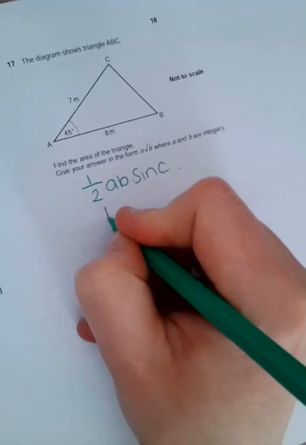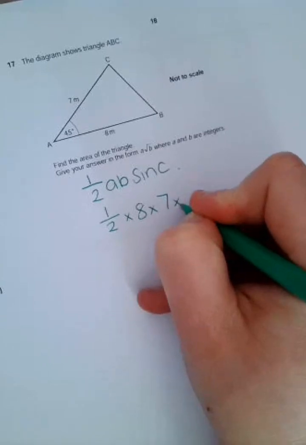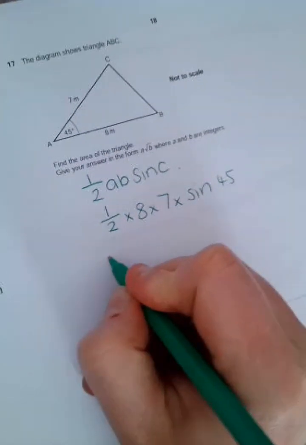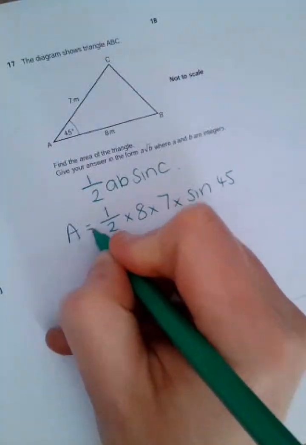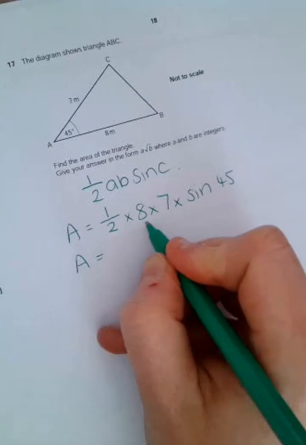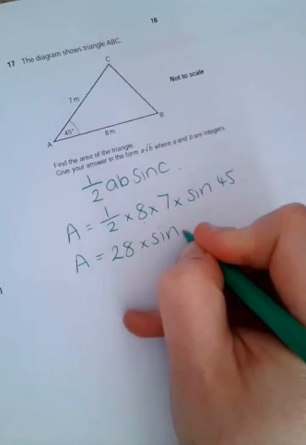So a half multiplied by 8 and 7 multiplied by sine 45 is what I'm looking for. So the area is a half times 8 is 4, 4 times 7 is 28. So I've got 28 times sine 45.